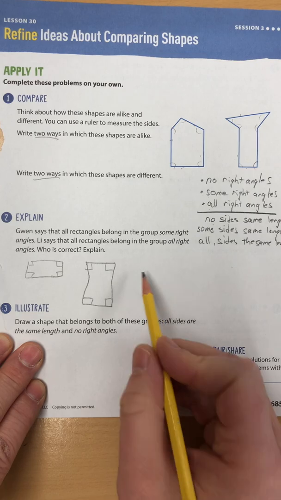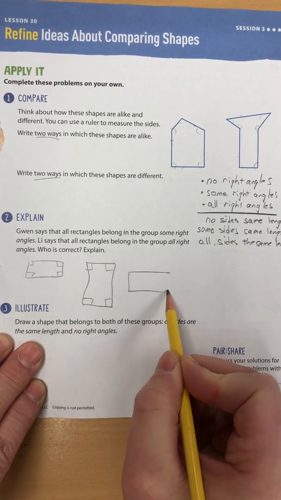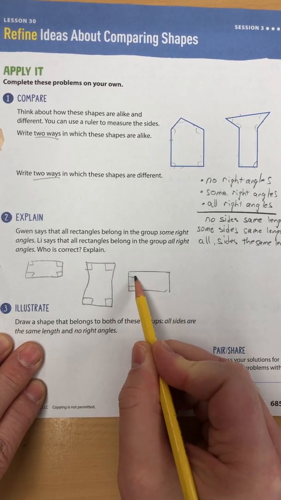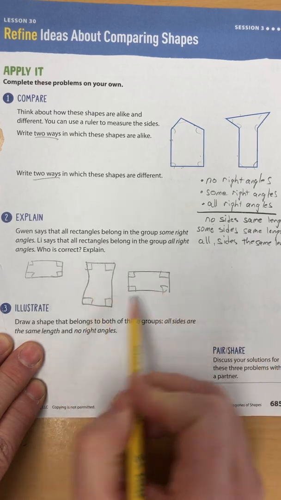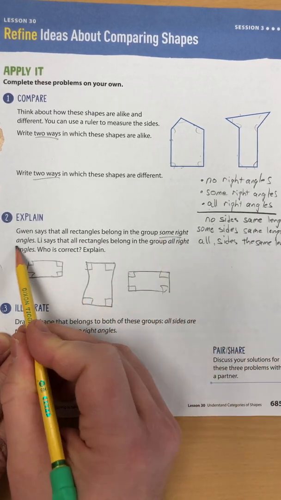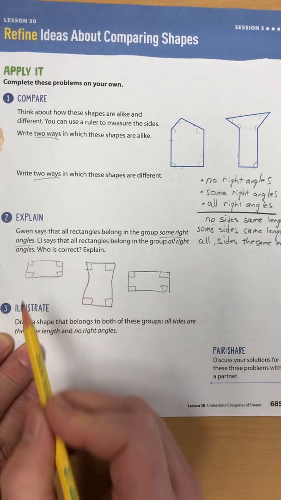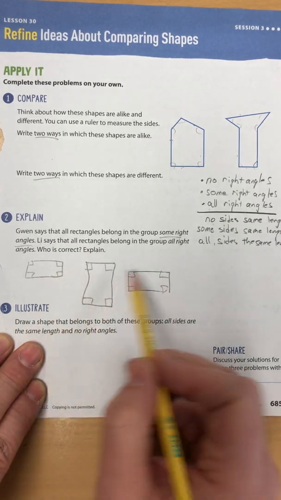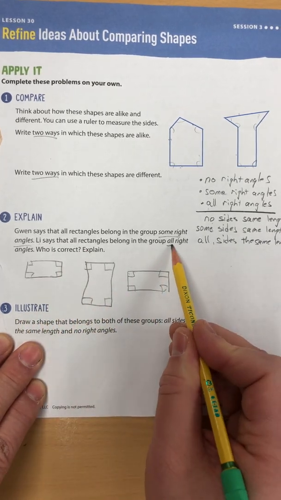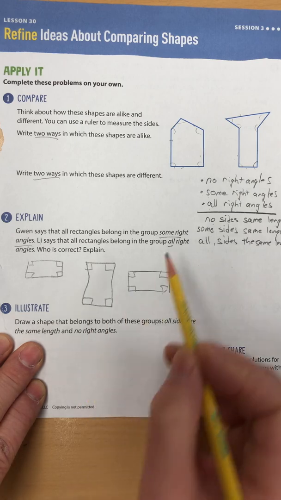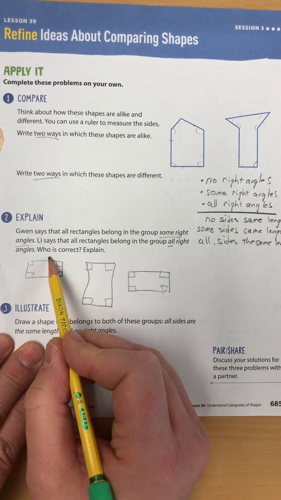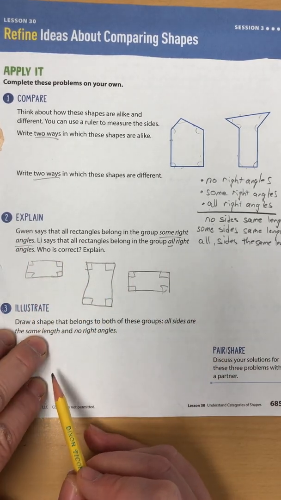Gwen says that all rectangles belong to the group that says some of their angles are right angles, and Lee says that rectangles belong to the group where all the angles are right angles. Which one of them is correct?